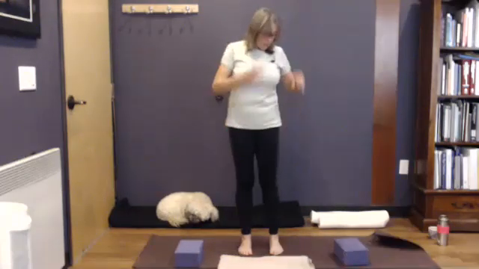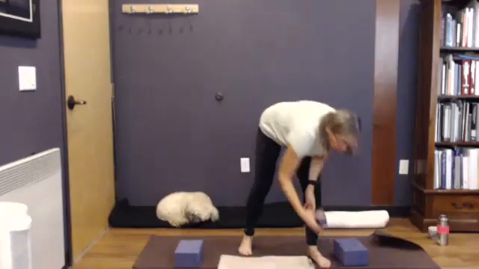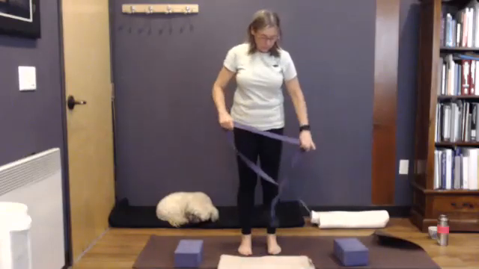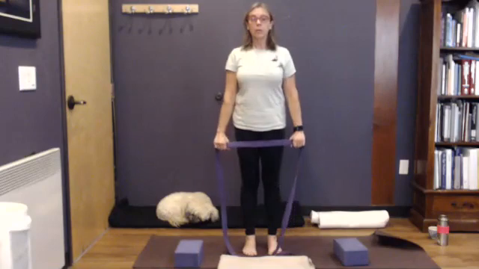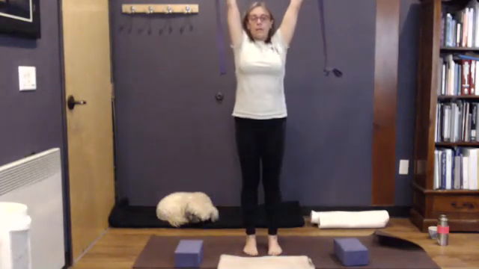Release both arms. Let's take a strap. If you have a strap, take the strap, let's open it up. Let's just open a little bit through the front of the chest. So we'll inhale, lift both arms. Exhale, take the hands a bit wider. Bend the elbows. So hands probably a little wider than your elbows.